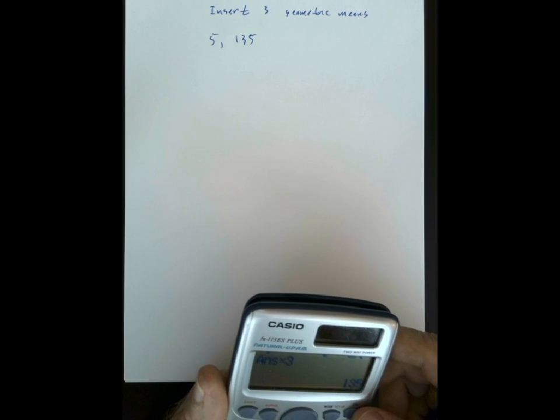Insert 3 geometric means between 5 and 135. Okay, put the video on pause. Try that out.